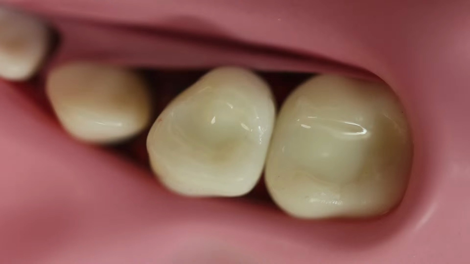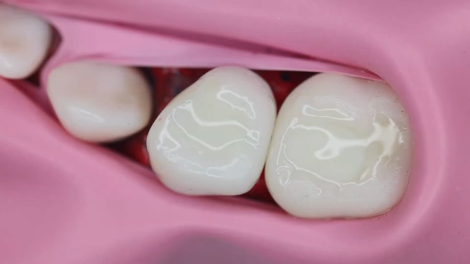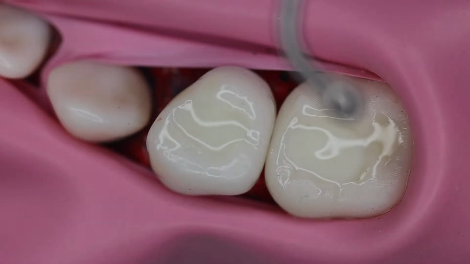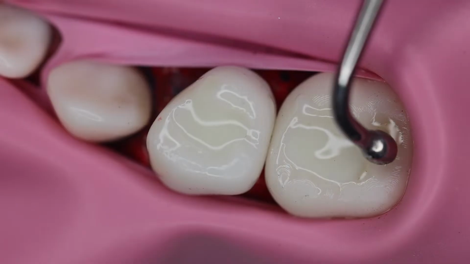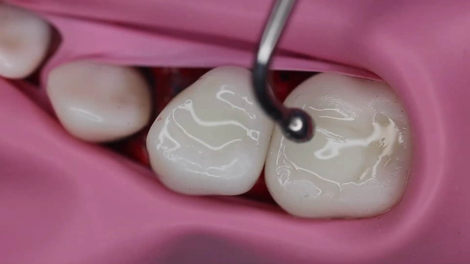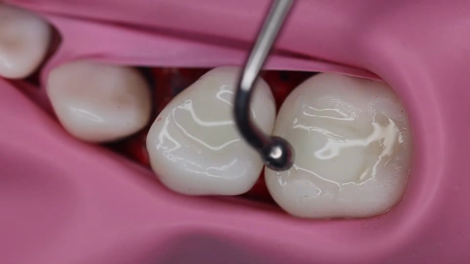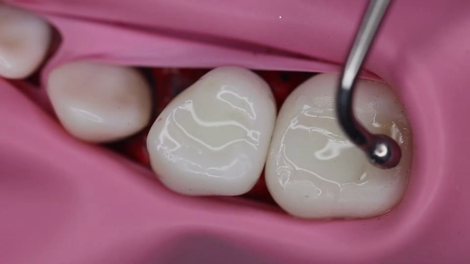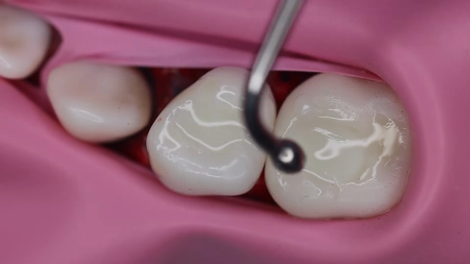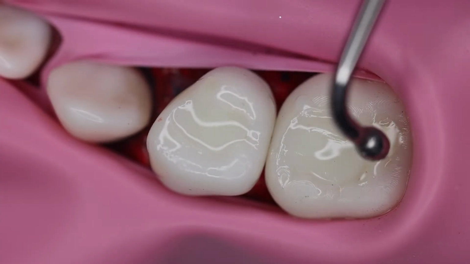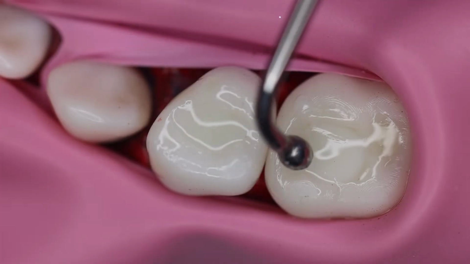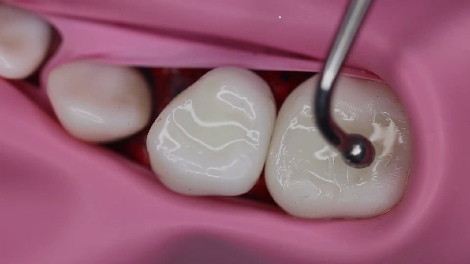Once done, this is how your restorative looks in the light when it is completely set. See how glossy the appearance is, and it has established its contours along the tooth. There are no elevated margins.